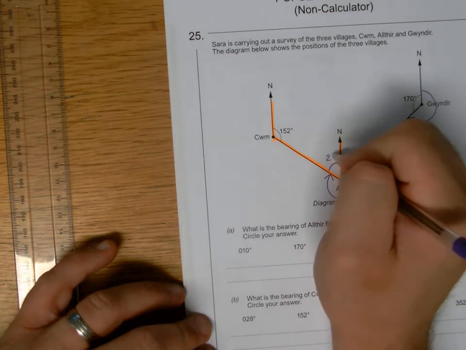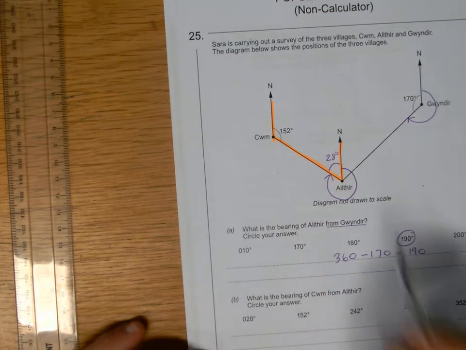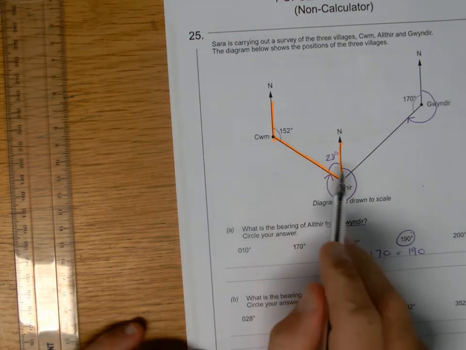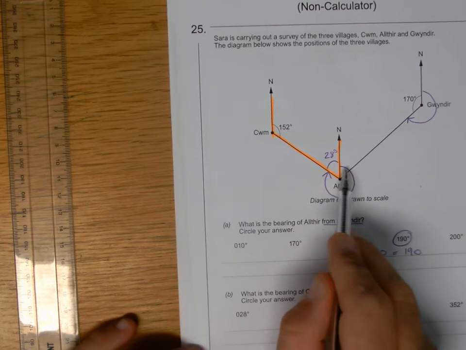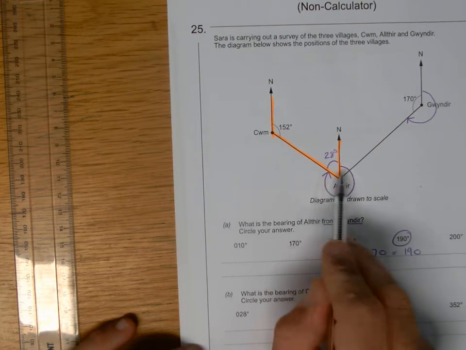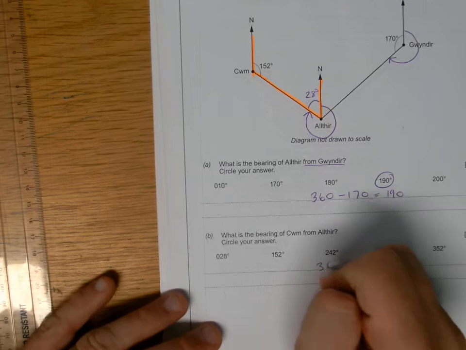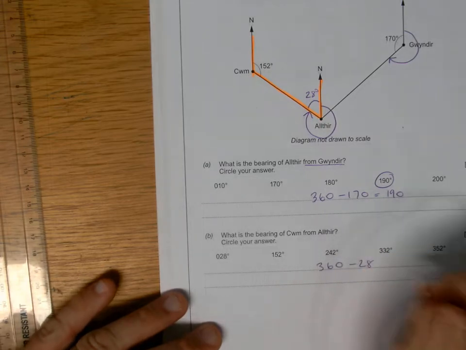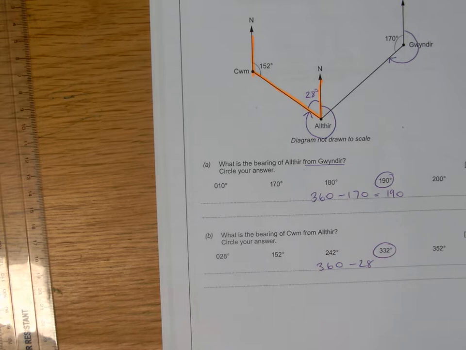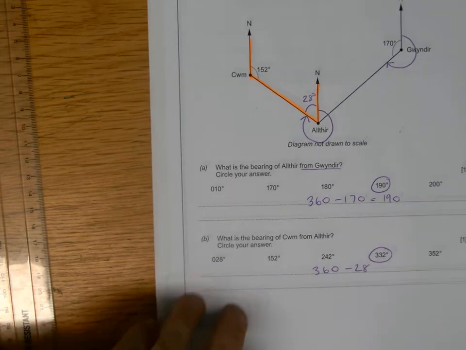So if that's 152, this is going to be 28. They add up to 180, and if I know that's 28, then to get this large angle, I've just got to take it away from 360. So 360 take away 28, and I get my answer there, 332.